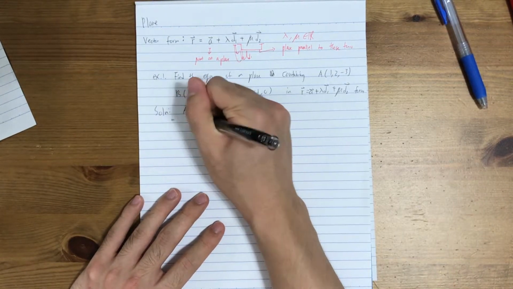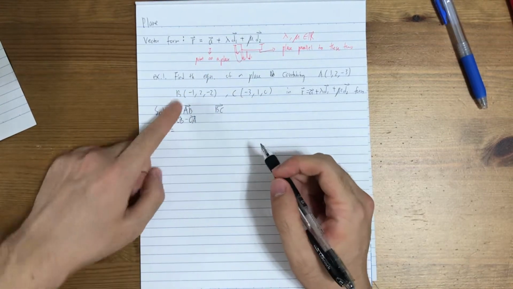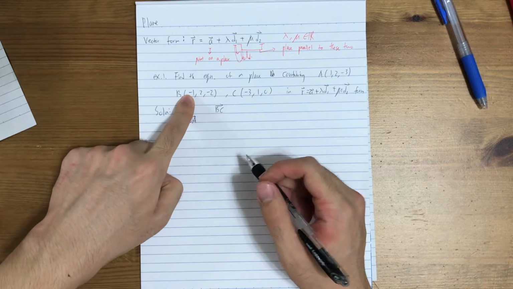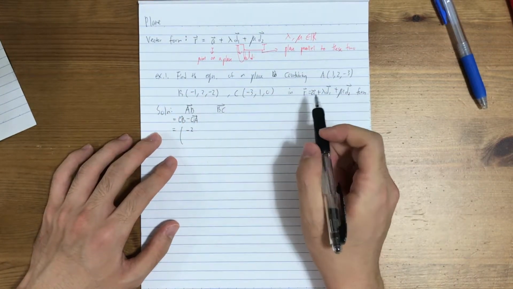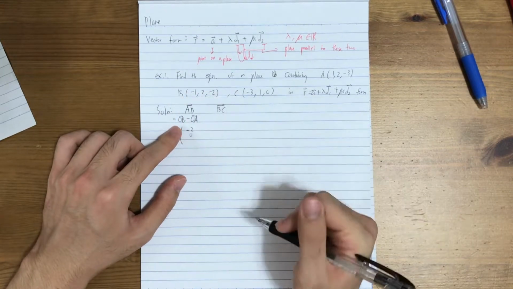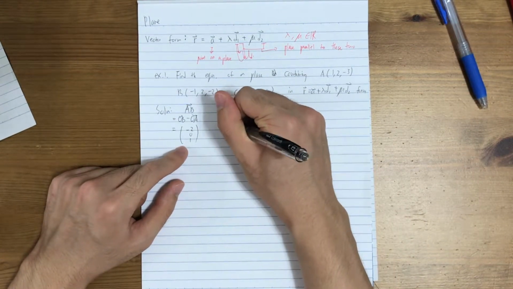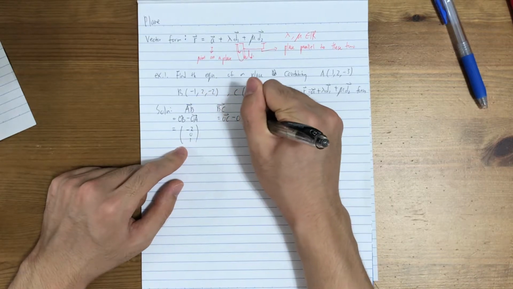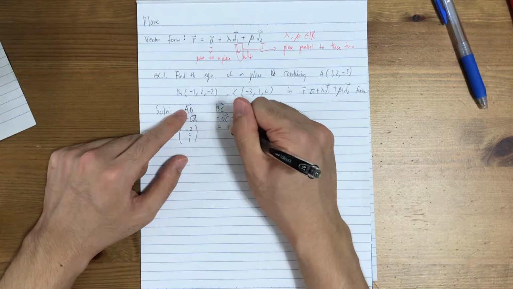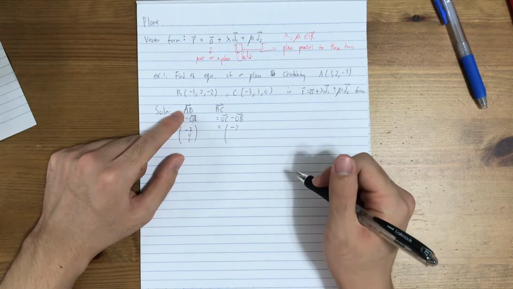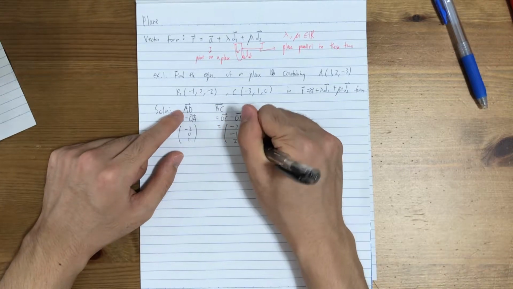So AB here is OB minus OA, right? So that means subtracting this by this. So we will have -2 and then 0 and 1, right? So BC here is OC minus OB, right? So we will have -2, -1, and 2.